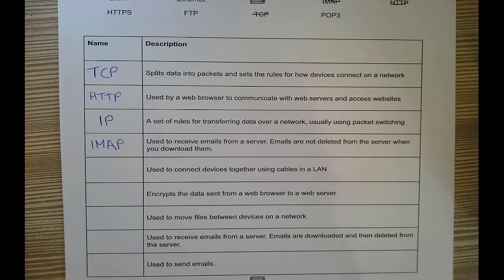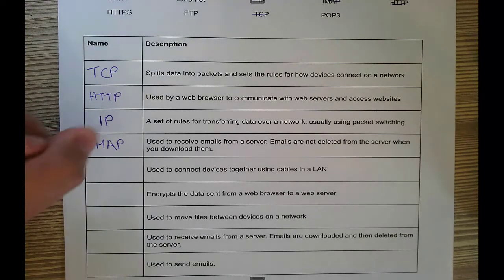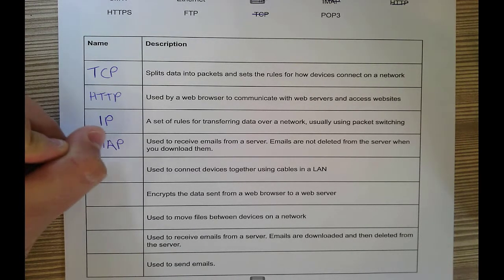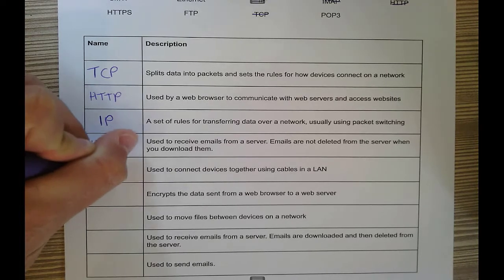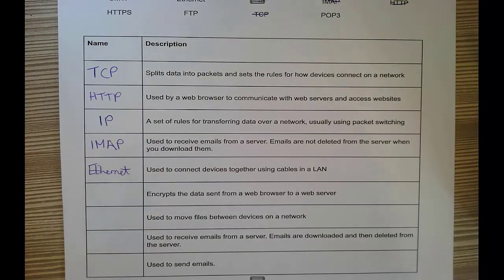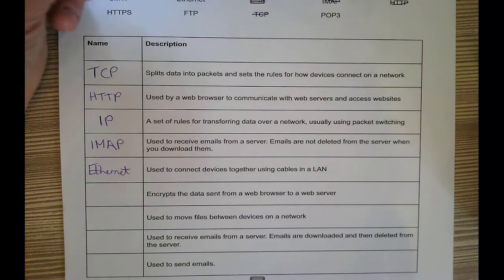So then we've got: used to connect devices together using cables in a LAN. Well, that one should be fairly straightforward. That is going to be Ethernet, with your Ethernet cables.